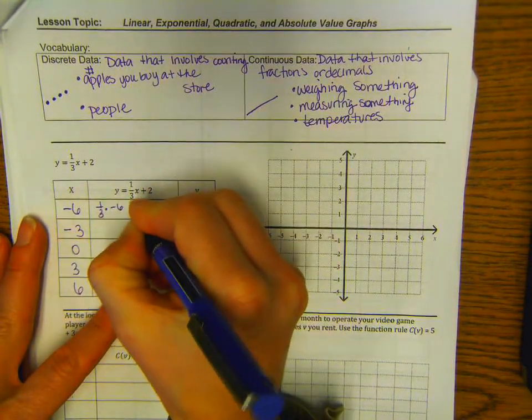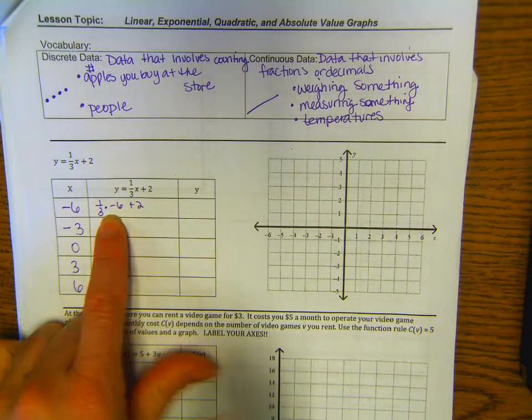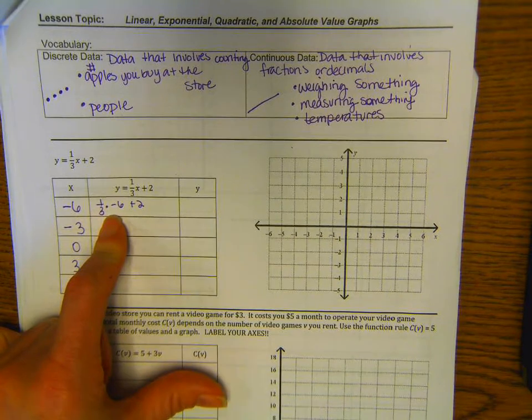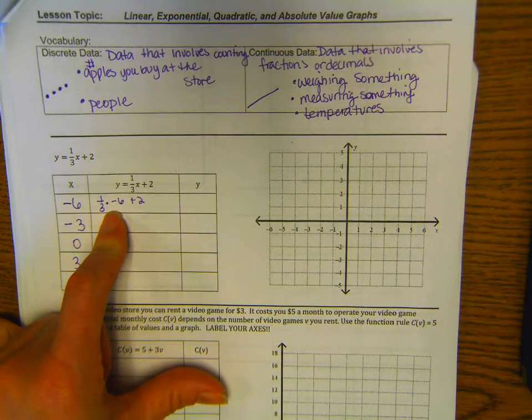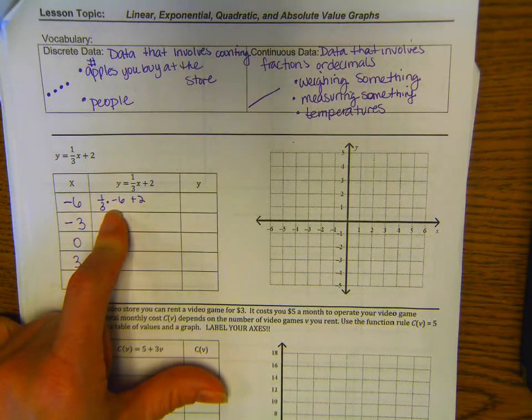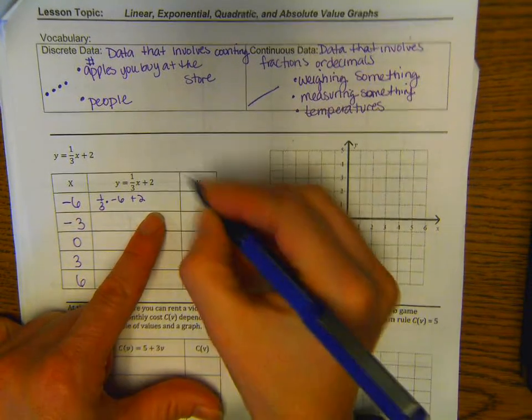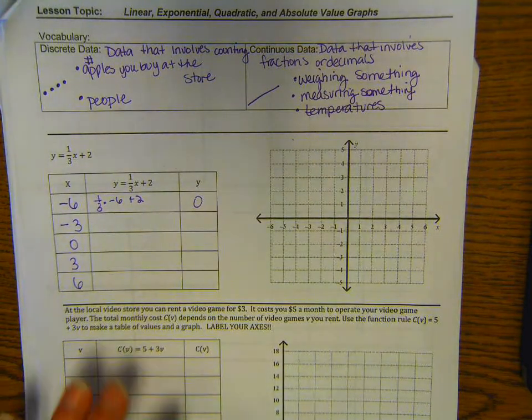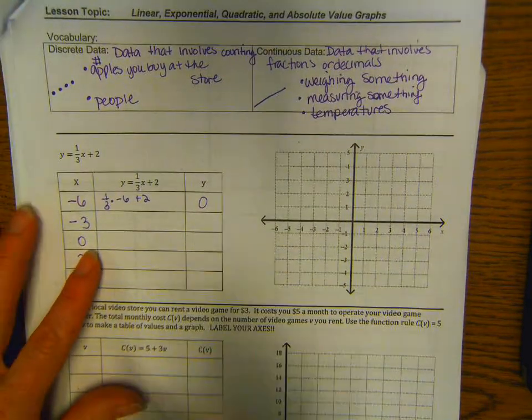I'm going to do 1/3 times -6 plus 2. What's 1/3 times -6? -6/3, which is -2. -2 plus 2 is going to give me a 0. If you're not understanding the mental math there, then you probably should have a calculator out.